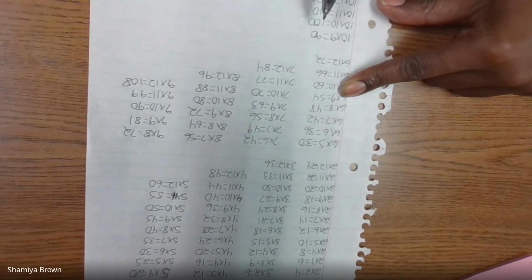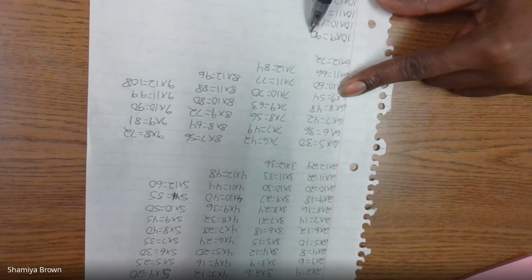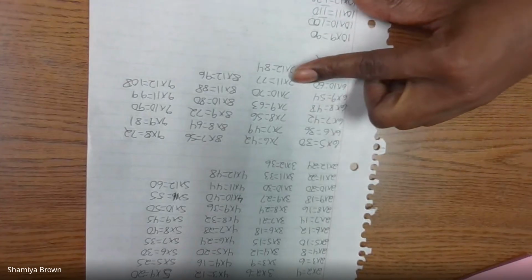And with my 10s, as you notice, anything I multiply by 10, all I'm doing is putting a 0 behind that other number. So 10 times 9 is just a 9 with a 0 behind it. 10 times 10 is just 10 with a 0 behind it. 10 times 11 is just 11 with a 0 behind it. And 10 times 12 is just a 12 with a 0 behind it. And that goes for anything you multiply by 10. So if I multiply 10 by 100, that would be 100 with a 0 behind it. So those are easy to help you remember the 10s.